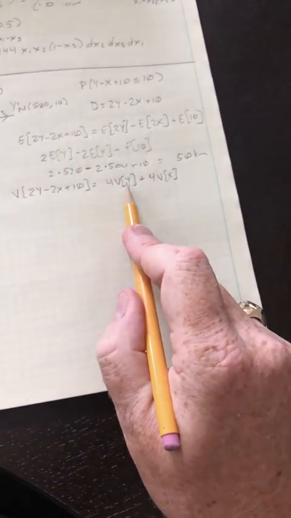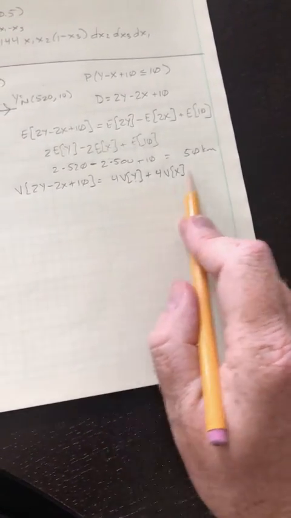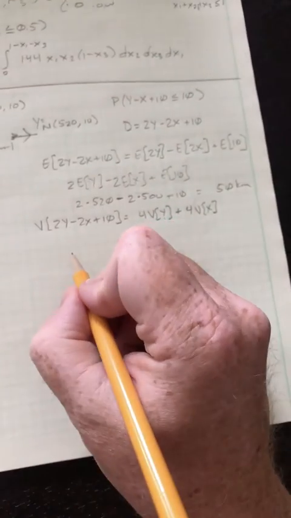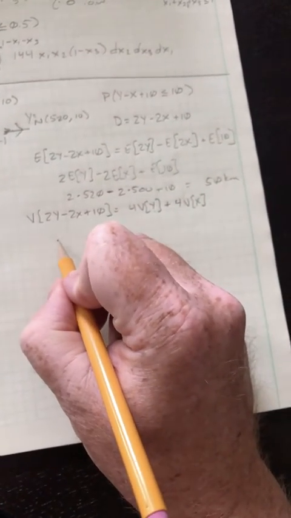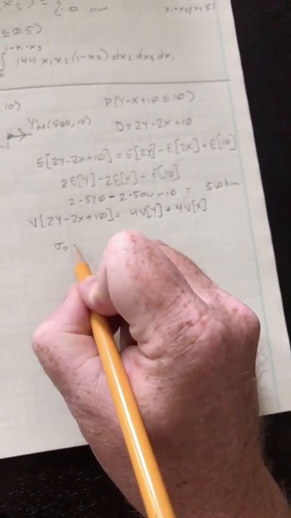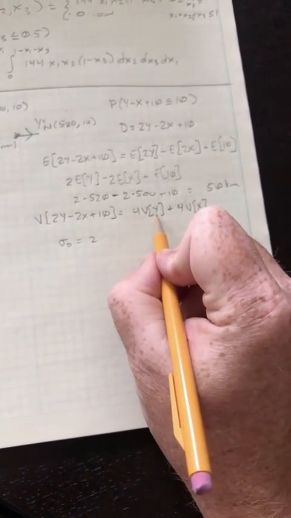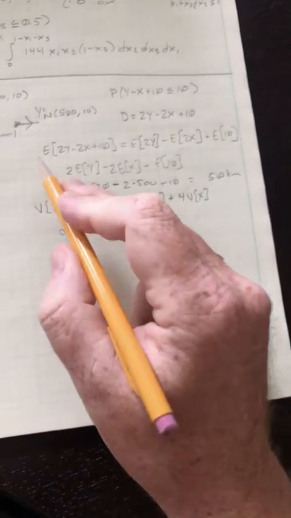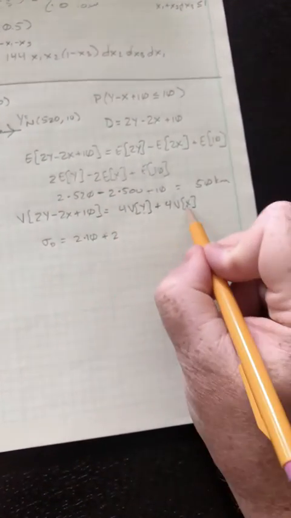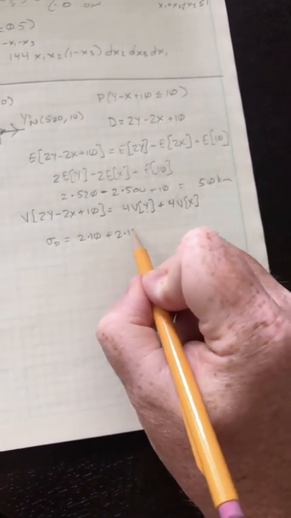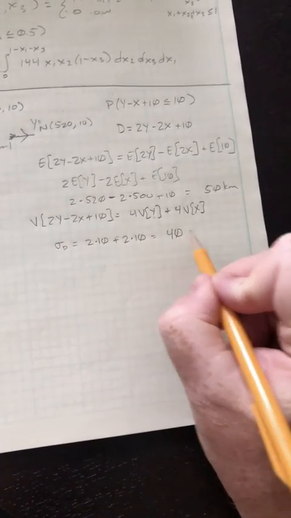Well, I know what these are. So what I'm going to do at this point, just to make the math easier, is convert it to the square root so that I get the standard deviation. So the standard deviation of the distance that I'm looking for is going to be equal to 2 times the standard deviation of this, which is 10, plus 2 times the standard deviation of this one, which is also 10. So that's going to give me 40 kilometers as my standard deviation.